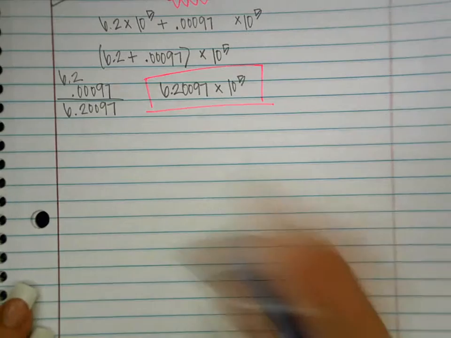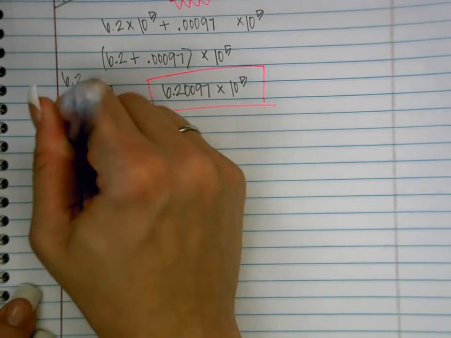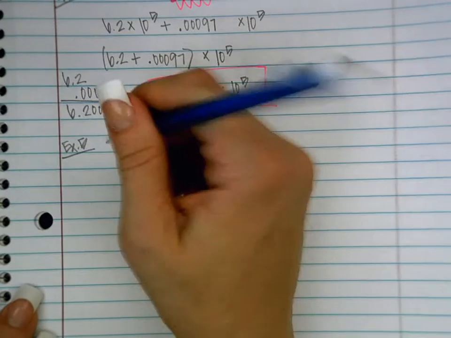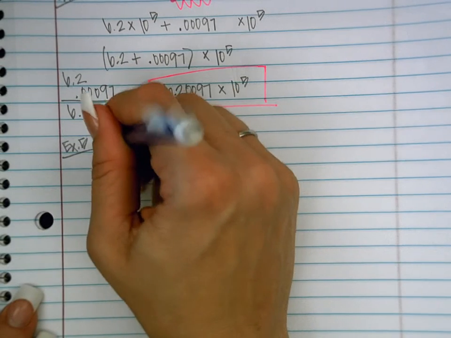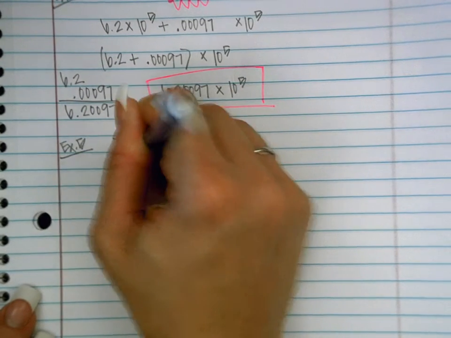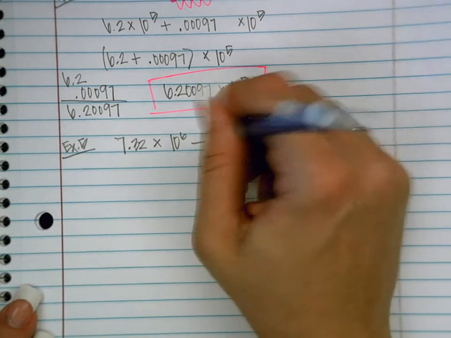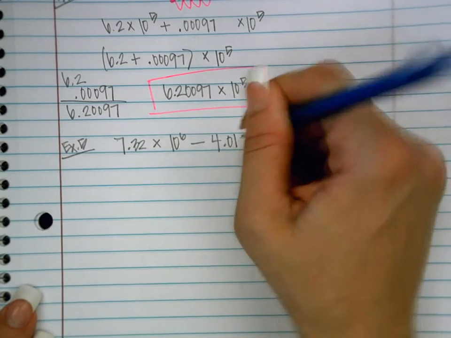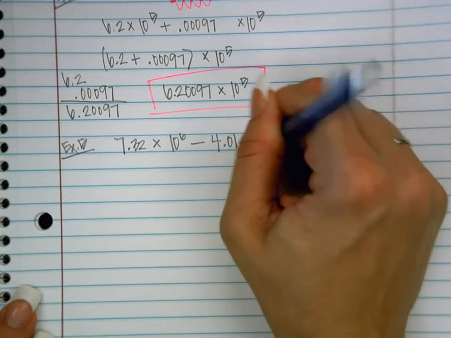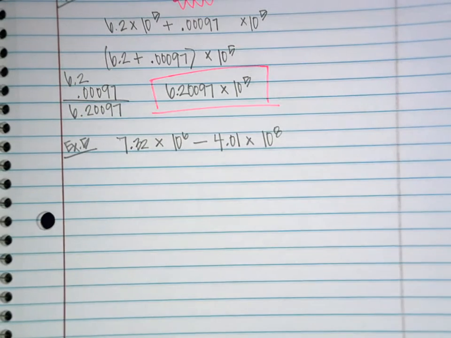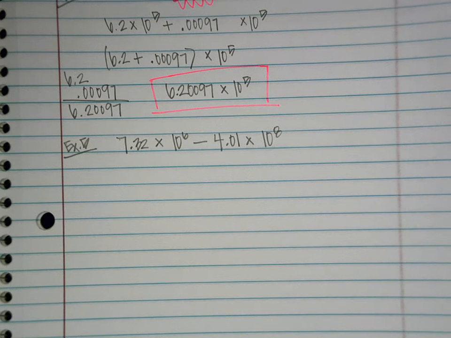Okay, let's do one more and then we'll be done. And then I'll let you guys have some time to work, so hopefully you won't have homework. Let's do 7.32 times 10 to the 6th minus 4.01 times 10 to the 8th power. 7.32 times 10 to the 6th minus 4.01 times 10 to the 8th. This one's a little bit more challenging.